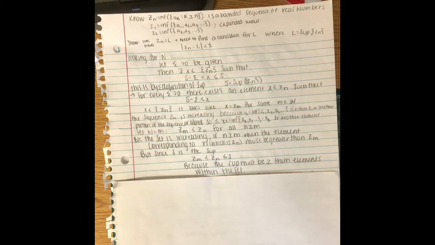so that Zm is less than Zn for all elements corresponding to n that are greater than m. So because the set is increasing, if n is greater than m, then the element corresponding to n, which would be Zn, must be greater than Zm, which is the element corresponding to the m. Since S is the sup, that also needs to be greater than or equal to the larger portion of the sequence. So Zm is less than Zn, which is less than or equal to S. So because the sup must be greater than all the elements within the set, because by definition of the sup, it is the greatest upper bound of the set.